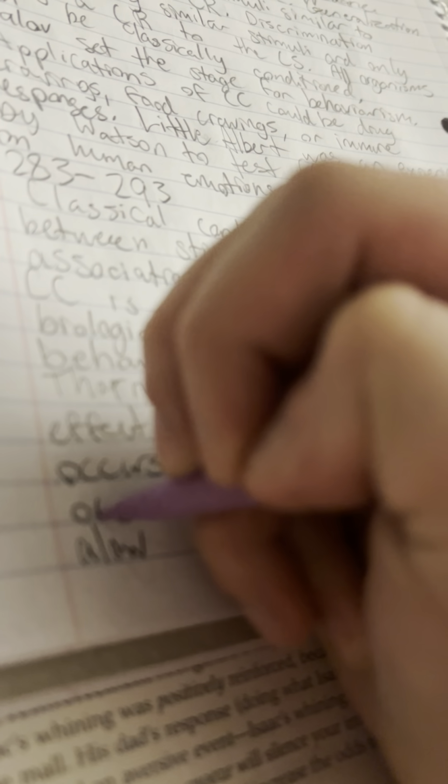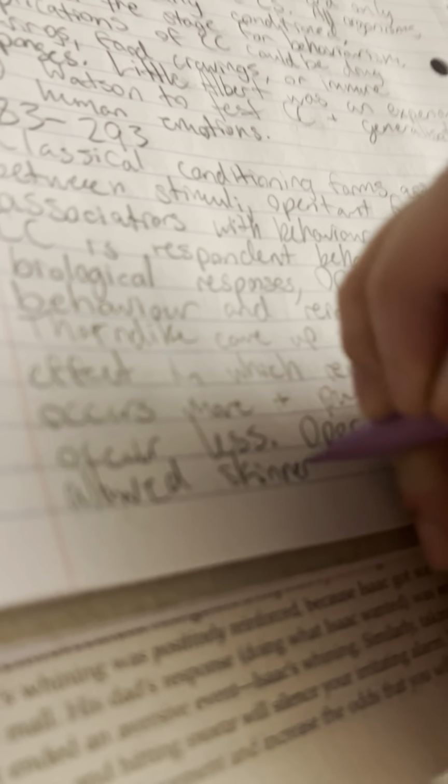Yeah, Skinner boxes. Okay. Operant chambers allowed Skinner. Glad he didn't live up to his name. Crazy name, by the way. You'd think he'd be skinning cats or something.